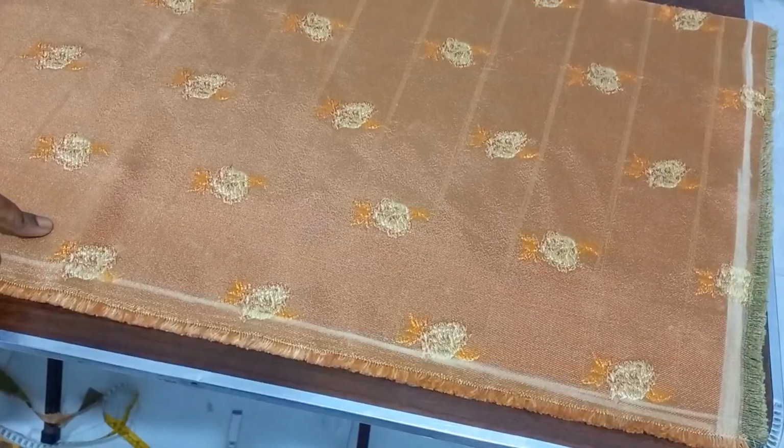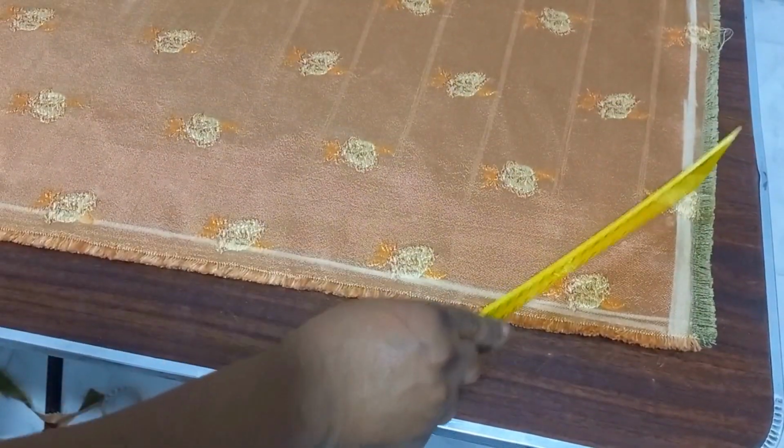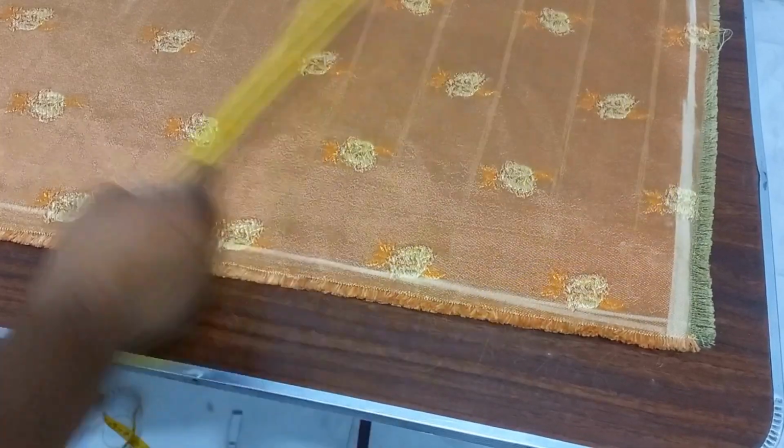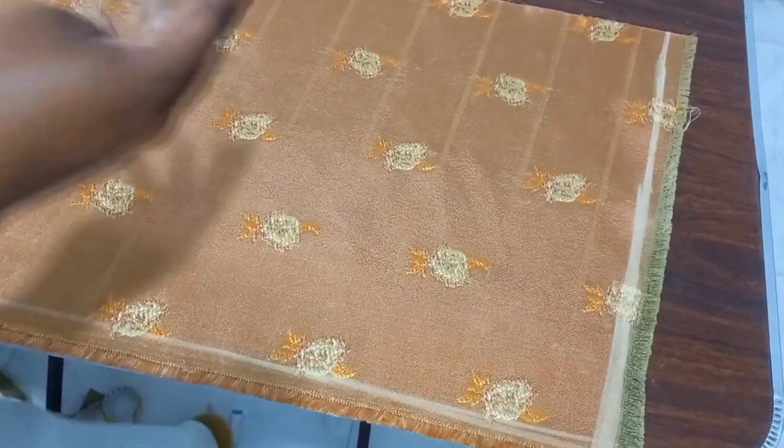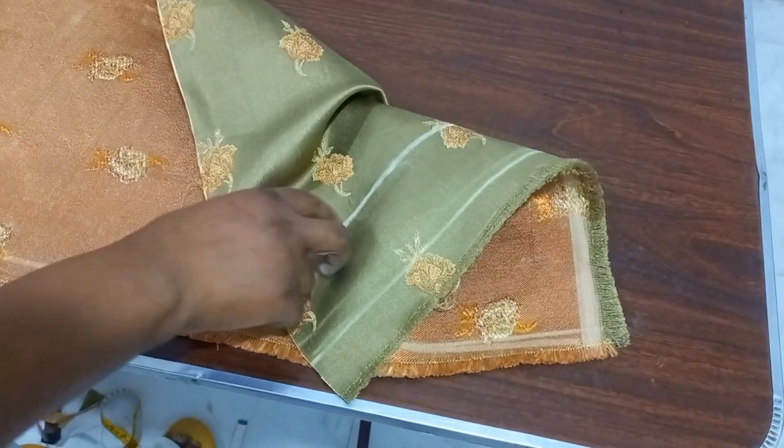Then you take your measurements from up your fabric. You take the length of your trouser downward. But in this case, like I said, I'm trying to be careful with the design on this fabric.